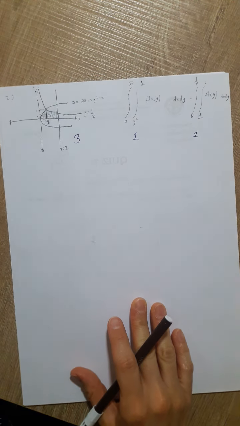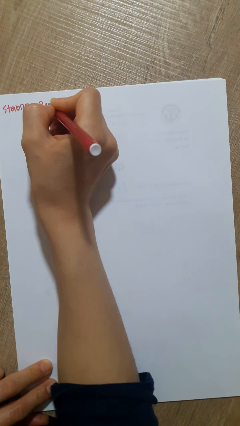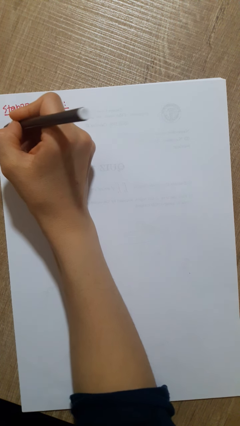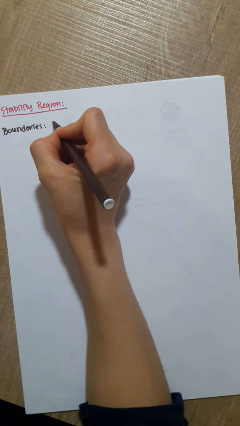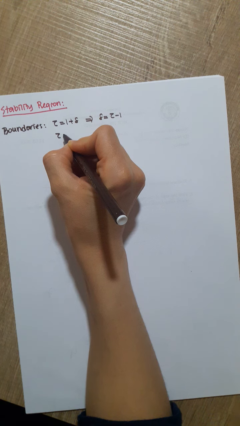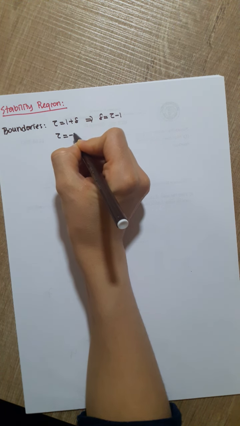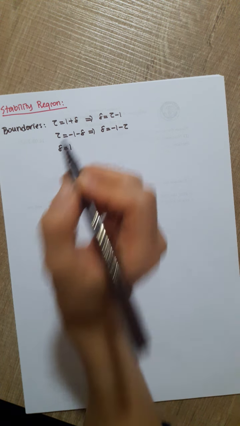Let's sketch the stability region. Boundaries: tau equals 1 plus delta, or delta equals tau minus 1; tau equals minus 1 minus delta, or delta equals minus 1 minus tau; and delta equals 1.